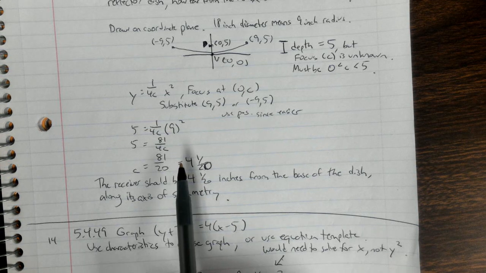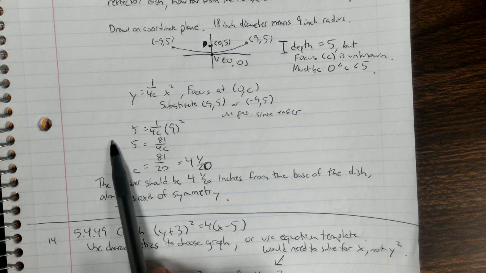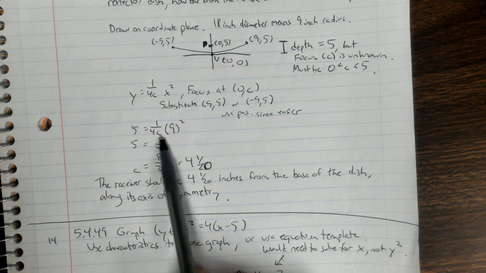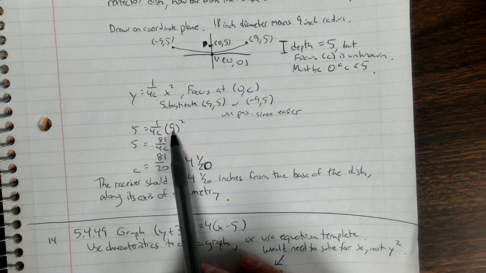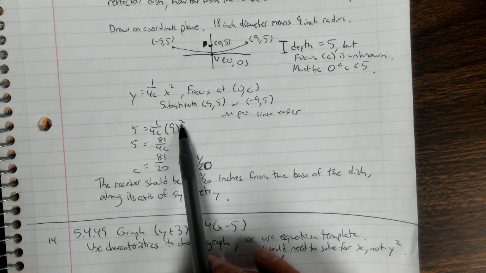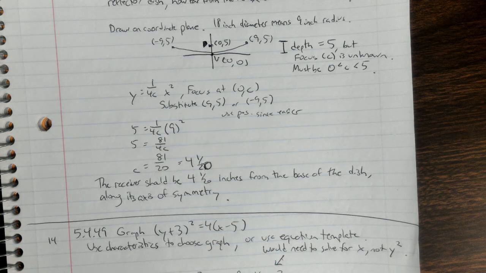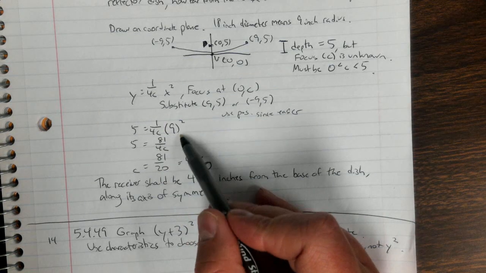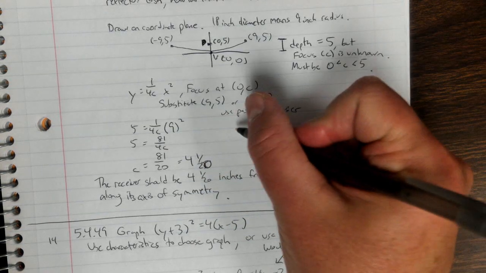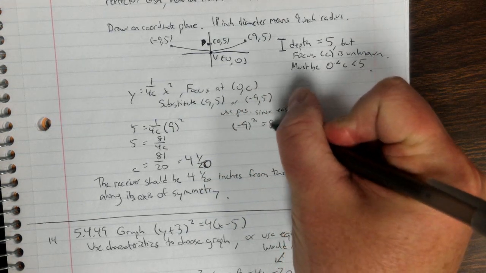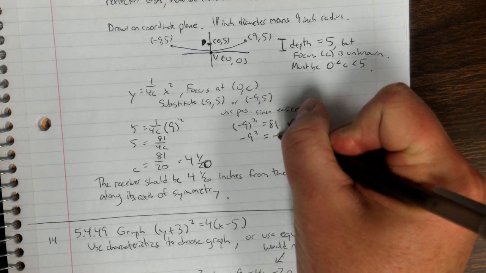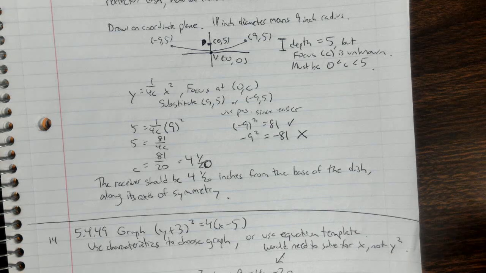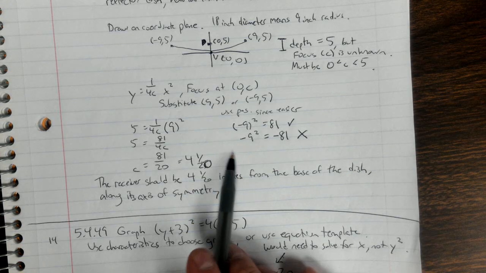So what we do is we put 5 for y, we keep it as 1 over 4c, and then we put 9 for x. Now whether you did a positive 9 squared or a negative 9 squared, you would still get 81. But remember, where the parentheses is matters. Negative 9 squared, with parentheses, is 81, which is correct. But if you just type it as negative 9 squared like that, that's negative 81, which is wrong. So that's why it's just easier to use positive.